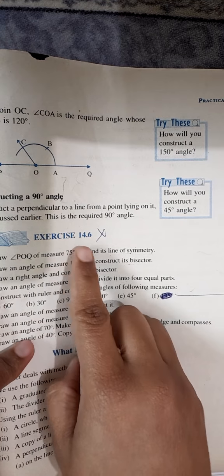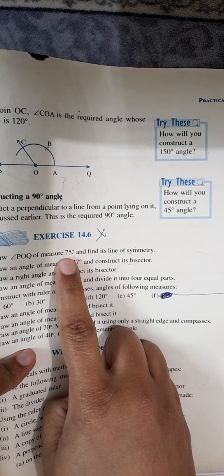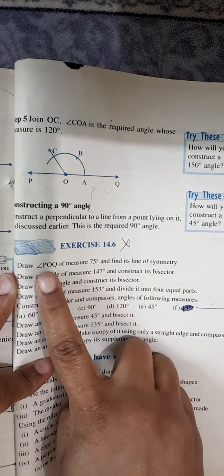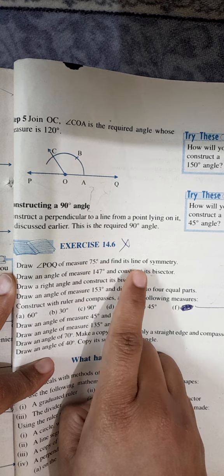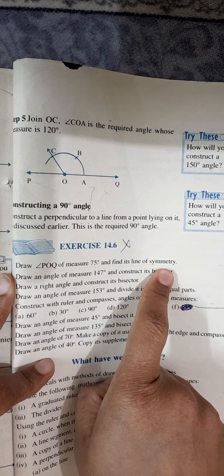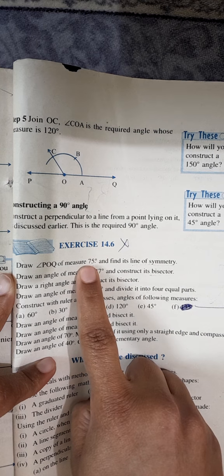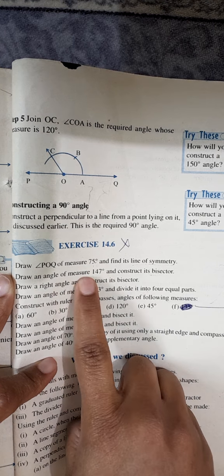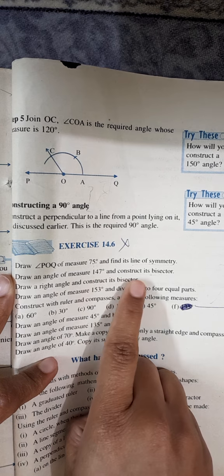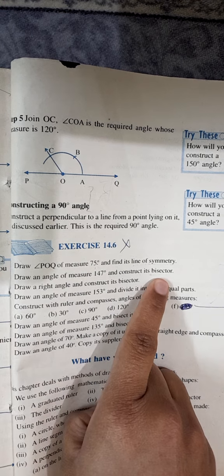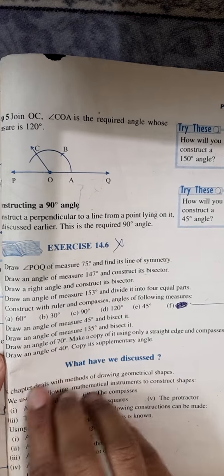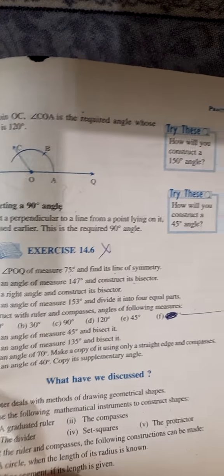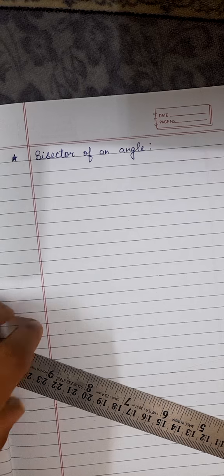In our exercise 14.6, many angles are given to us. The first is angle POQ of 75 degrees, and we have to find its line of symmetry, which is again the bisector of 75 degrees. In the second sum, there is an angle of measure 147 degrees, and we have to construct its bisector. So let's do the second sum to understand how we can construct the bisector of any angle.